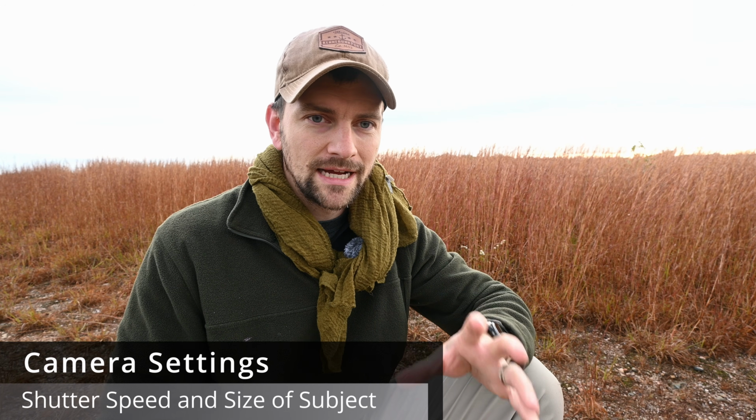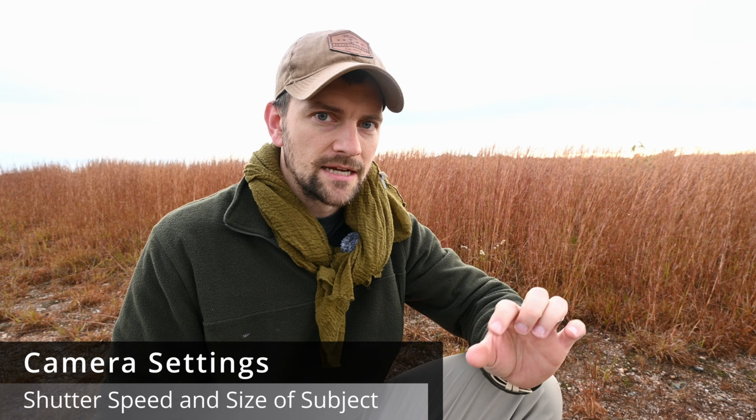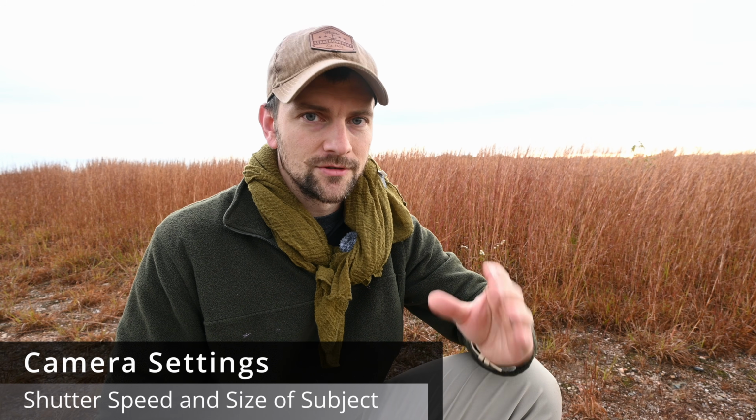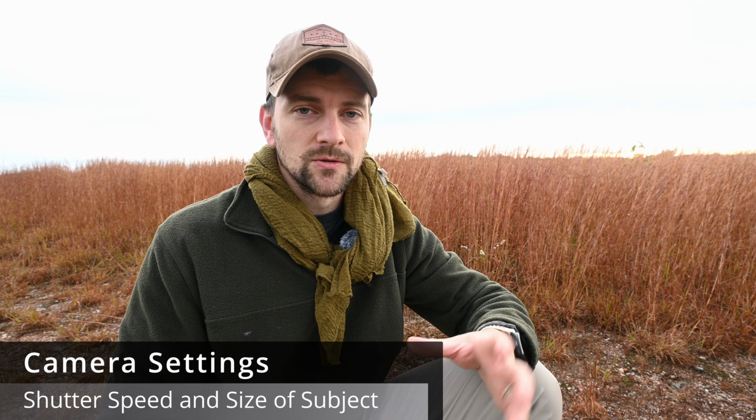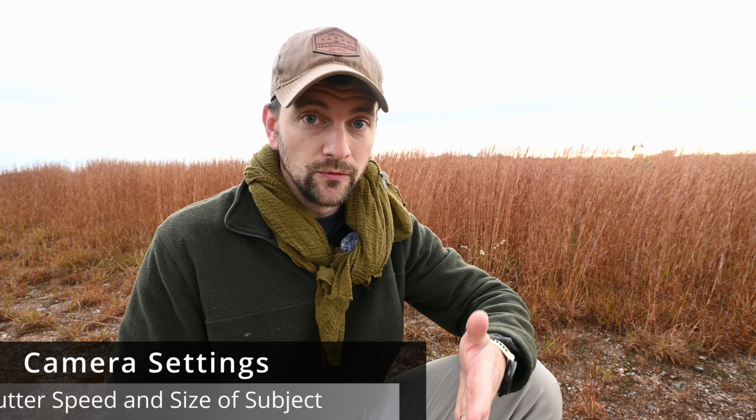There's a general idea of understanding the size of the subject you're going to photograph and how fast your shutter speed needs to be. And also understanding that obviously if a subject is moving, you're going to need a faster shutter speed than if that subject is stationary. Larger subjects, you can get away with a slower shutter speed even if there is motion compared to a smaller subject that is moving. So let me say this again in a different way.